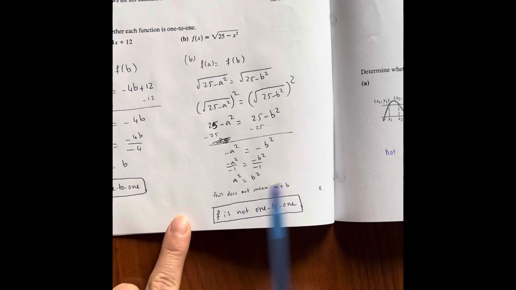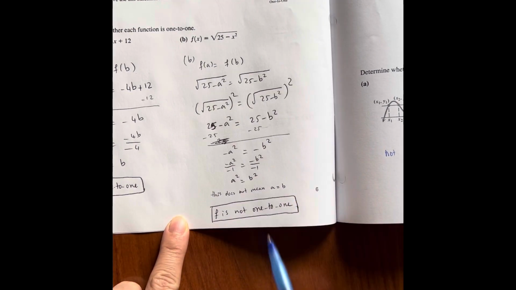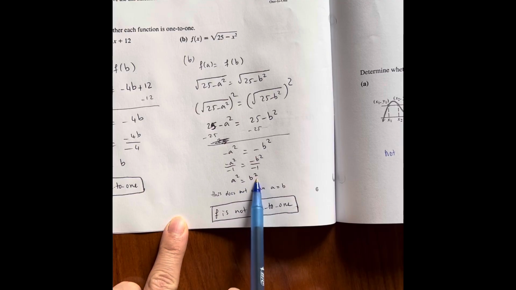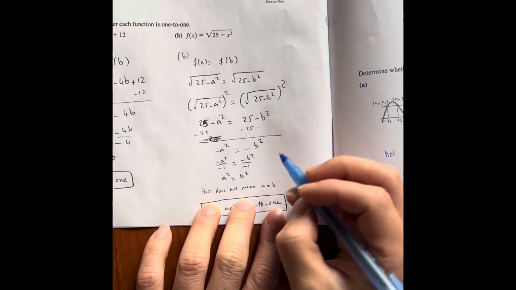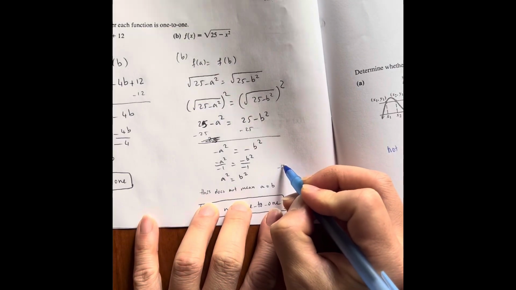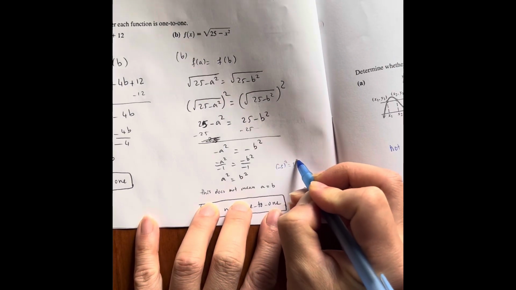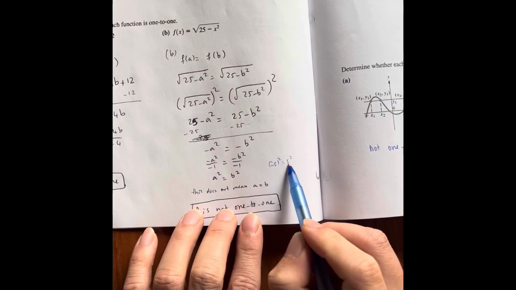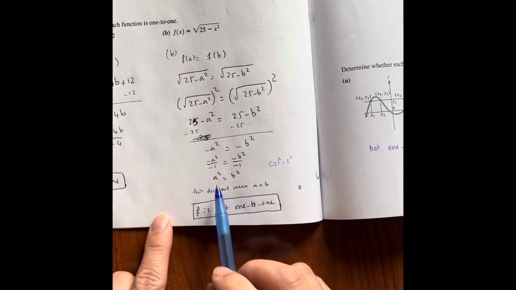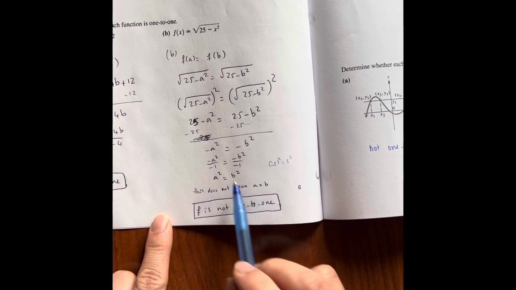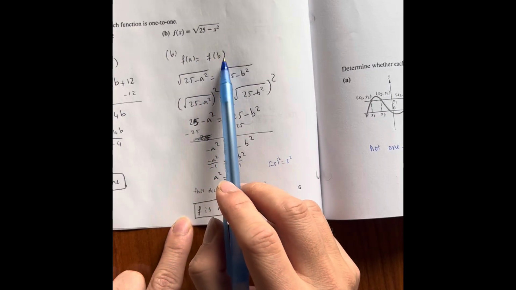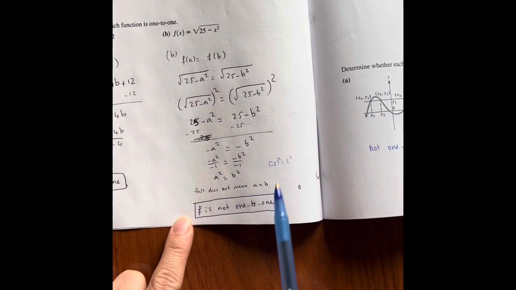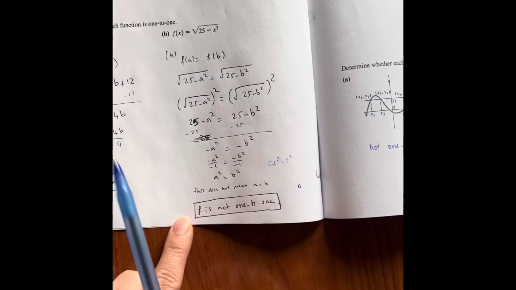From a squared equals b squared, we cannot conclude that a equals b, because you can have negative 5 squared equals 5 squared. Negative 5 and 5 are different numbers. So we cannot conclude that a equals b based on this. That means f of a equals f of b cannot imply that a equals b. So this function is not one-to-one.